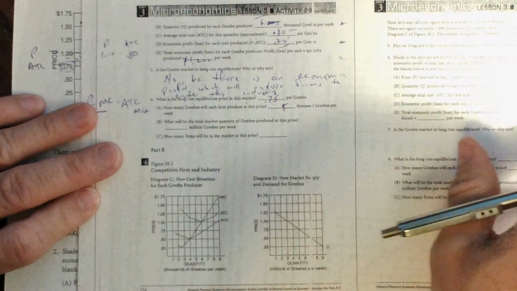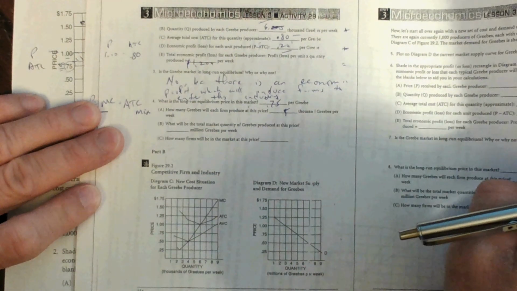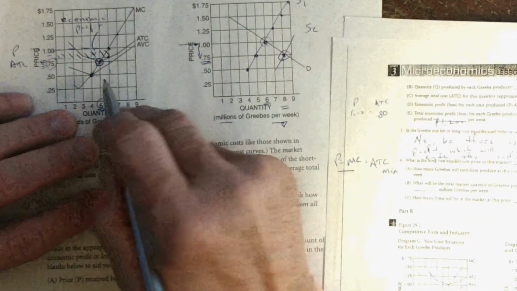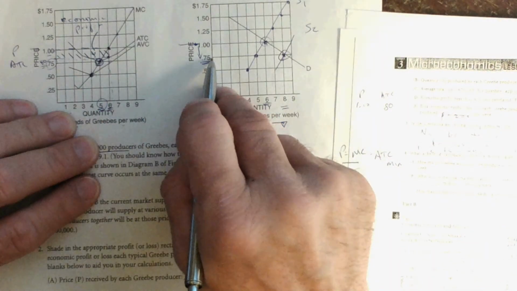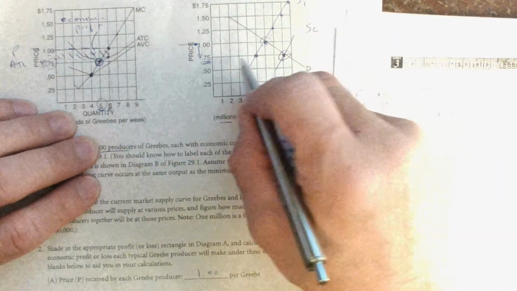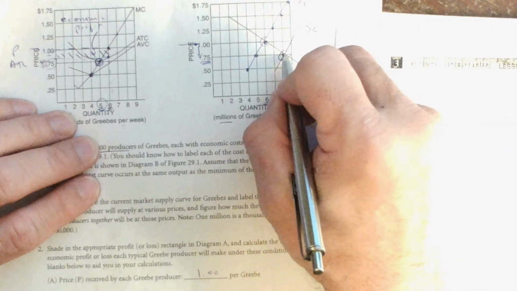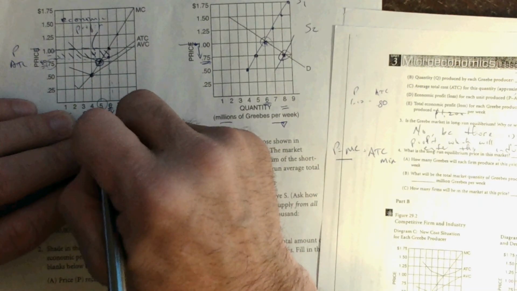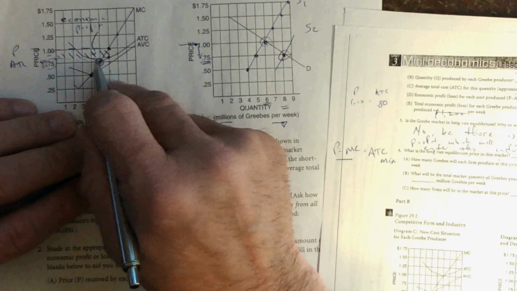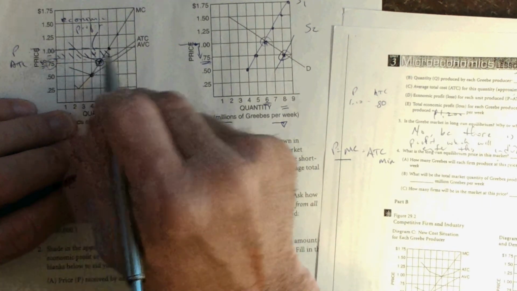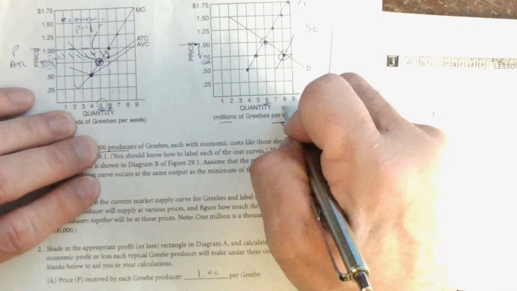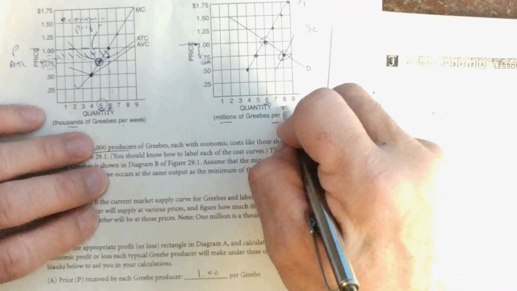What will be the total market quantity of grebes? Okay. The total market quantity of grebes at 75 cents, where each firm is producing 5 and there are 1,000 firms, will be here at 8 million.